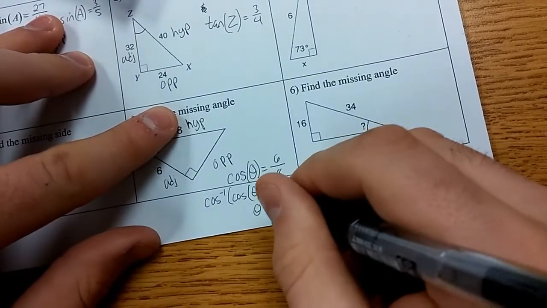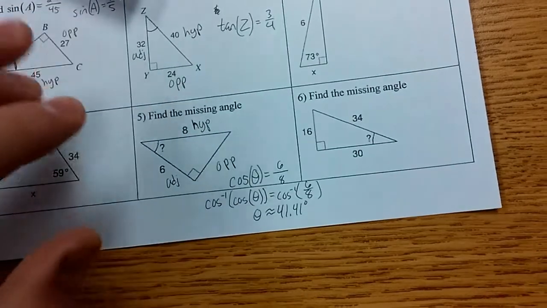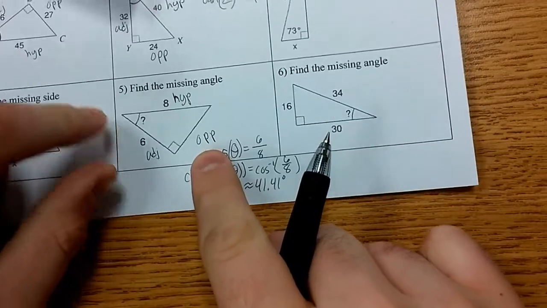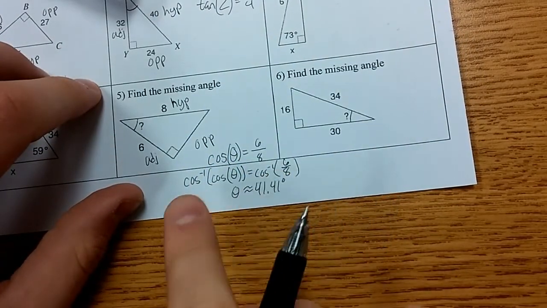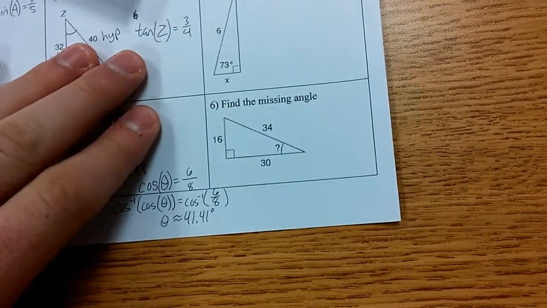Just to recap on this problem: label the side lengths, choose the trig function, solve using inverse cosine, and then round your answer.